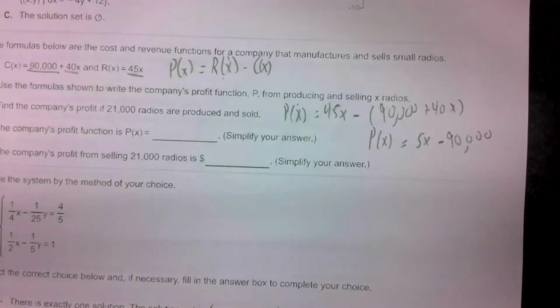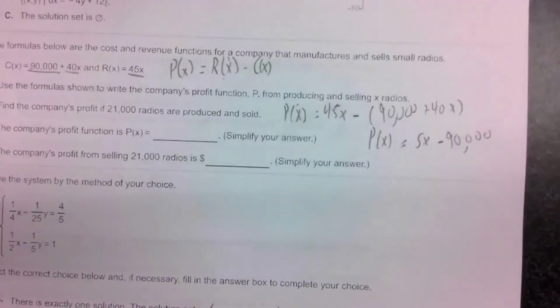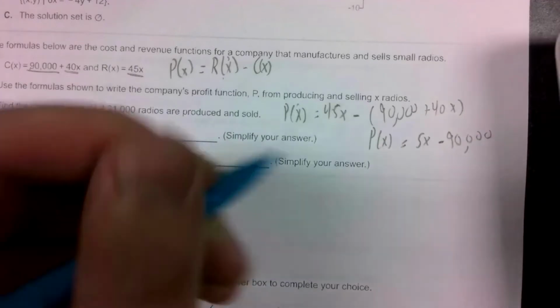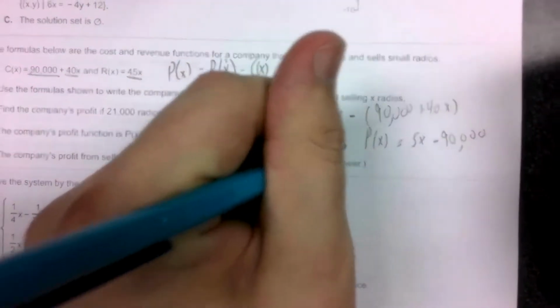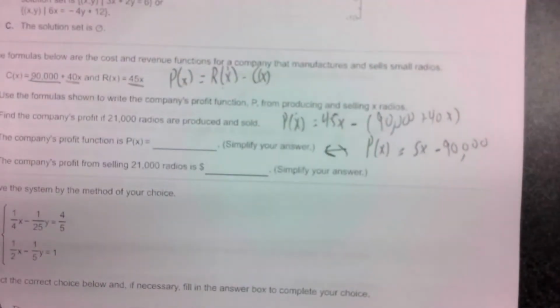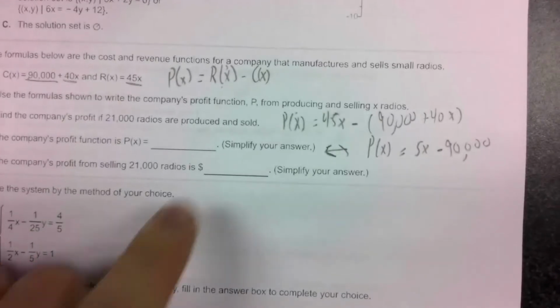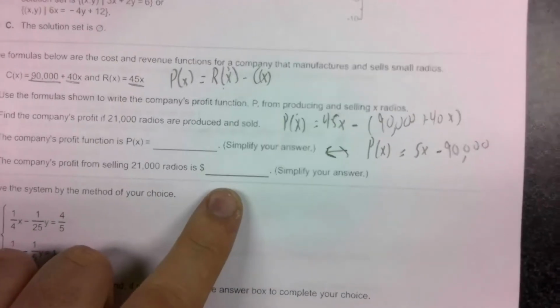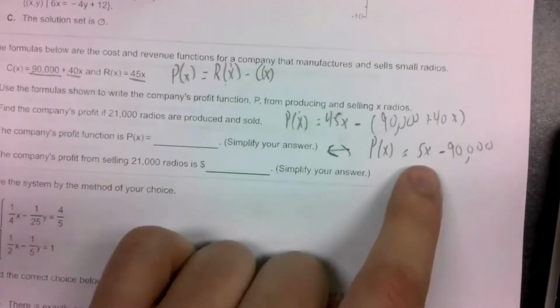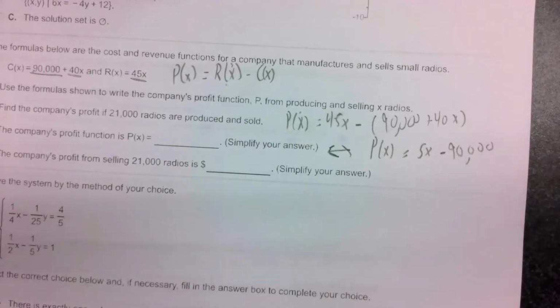Okay, so that's for part A, right? Part B says the company's profit from selling 21,000 radios is how many dollars, right? So all we have to do is plug 21,000 into x and we'll get our answer.